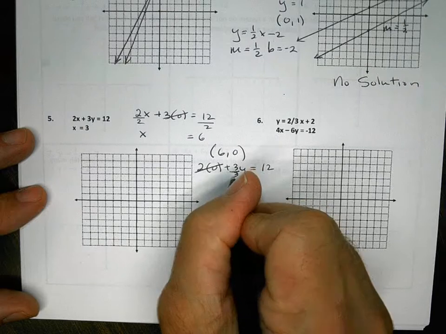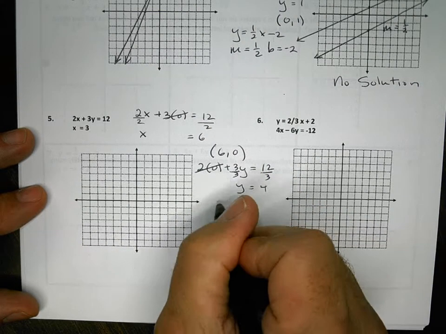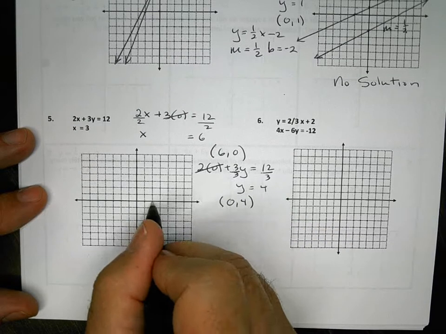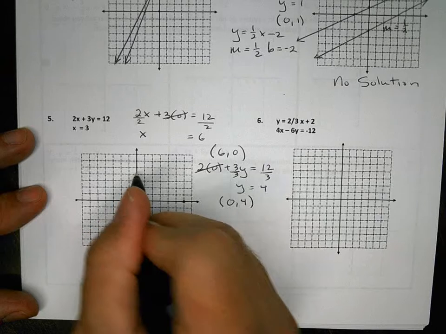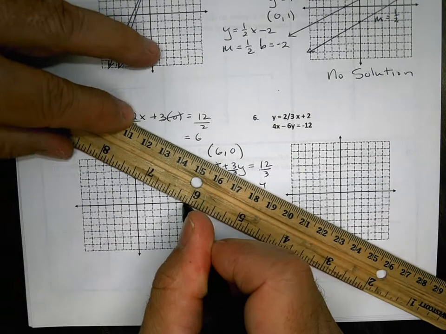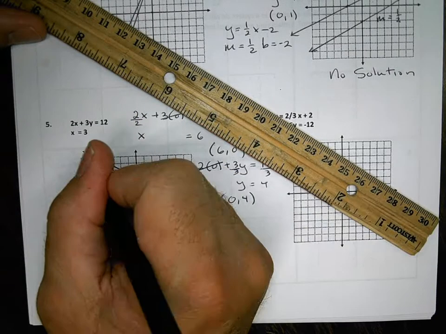That cancels. Divide both sides by 3, and I get y equals 4, which means I have a y-intercept of 0, 4. If I graph 6, 0 and 0, 4, and I connect those 2 points, I get that line right there.